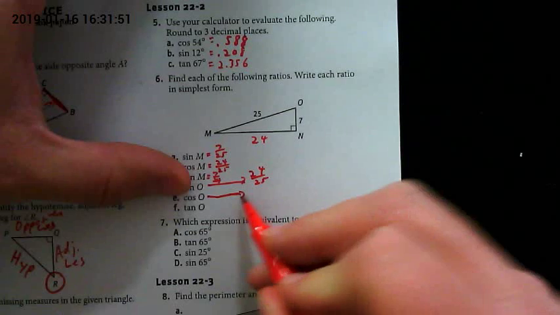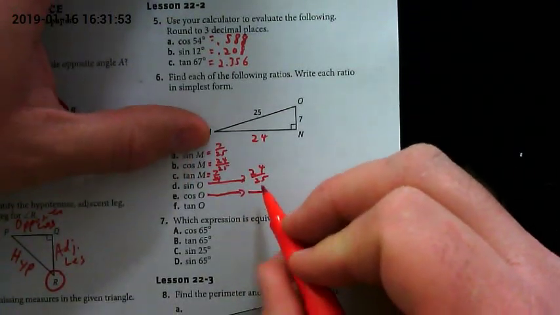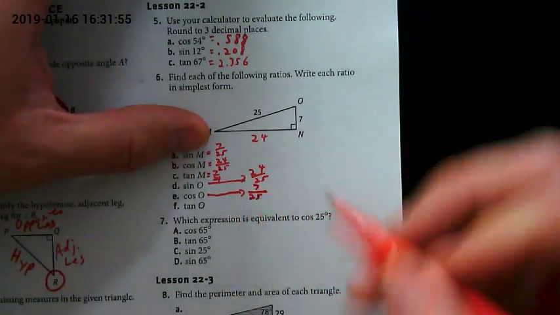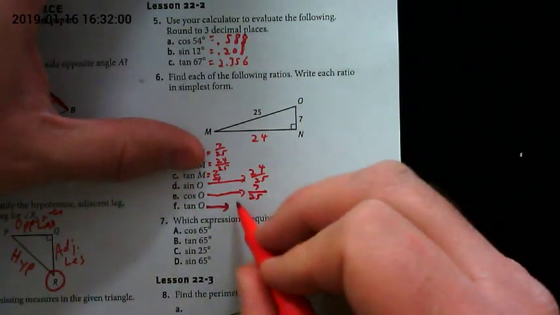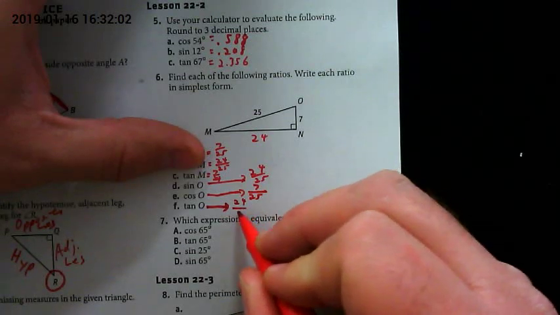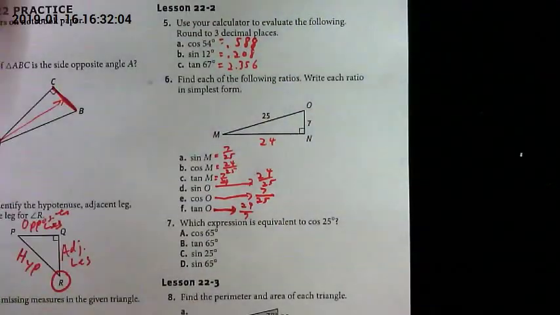Cosine of O should be the same as sine of m, which is 7 over 25. The tangent of O should be the reciprocal of tangent of m, so 24 over 7. Again, if you want to look back at the triangle, you can and figure it out as well. It works. But again, there are multiple ways to do that. All right?